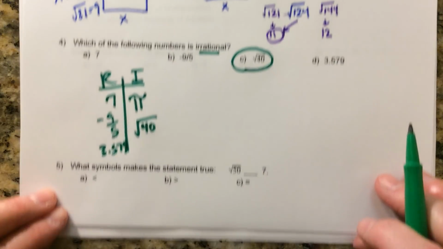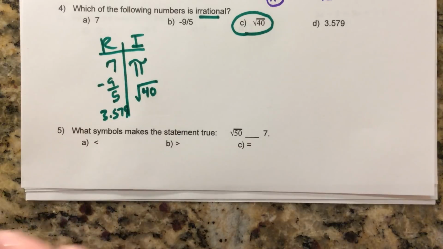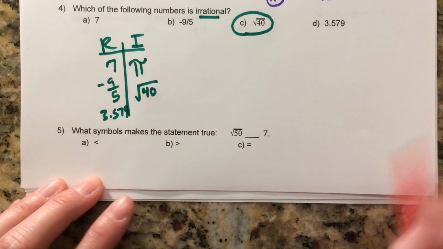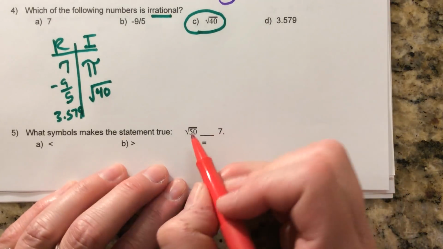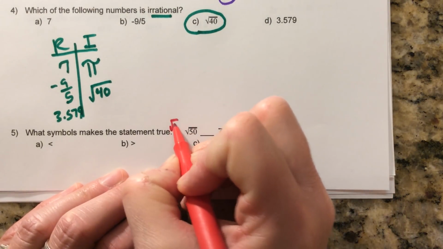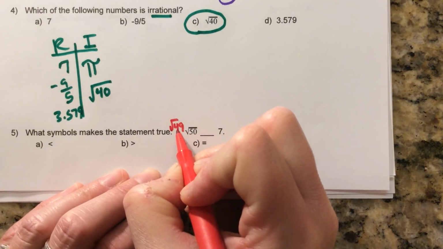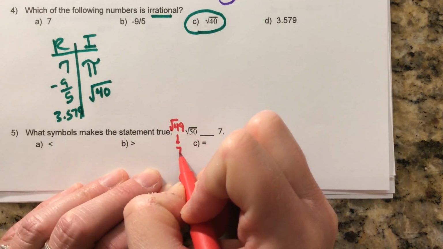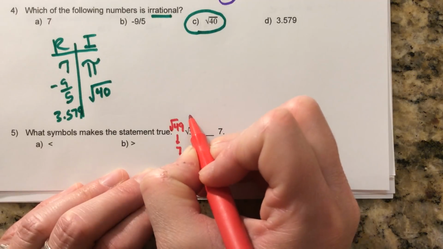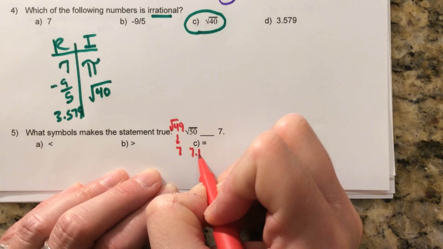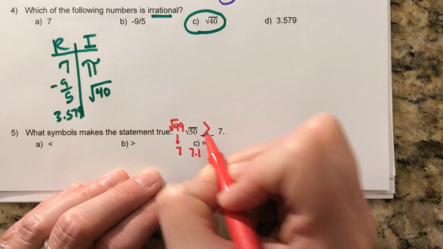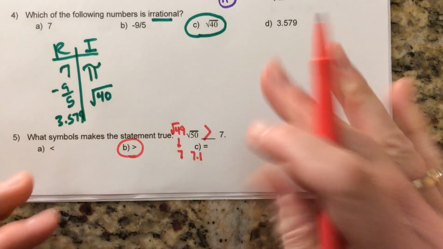So answer C. On number 5 here, we're asked to pick the less than, greater than, or equal to symbol that would go in between the square root of 50 and 7 if I were to compare them. Well, we know that the square root of 49 comes right before the square root of 50, and that's exactly 7. So that means the square root of 50 would probably be approximately maybe 7.1, meaning this is larger than just 7. So big mouth open to the bigger number. Answer would be B.